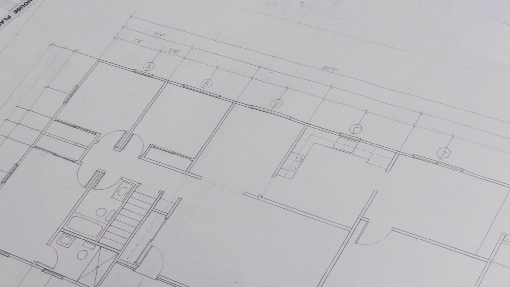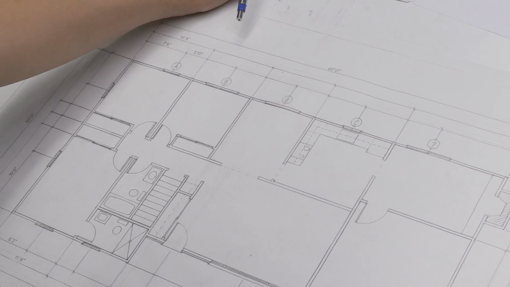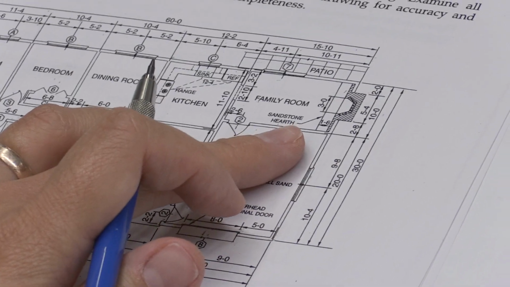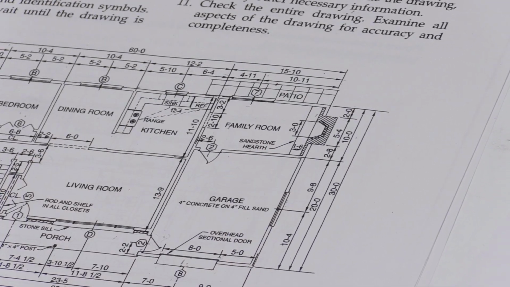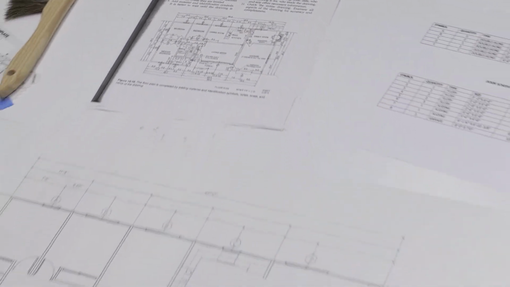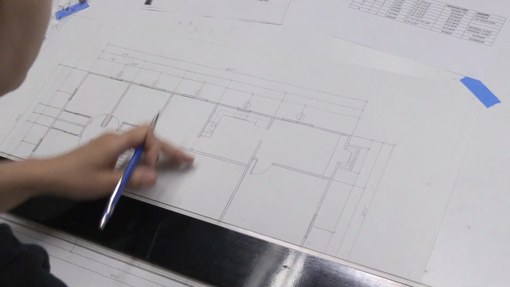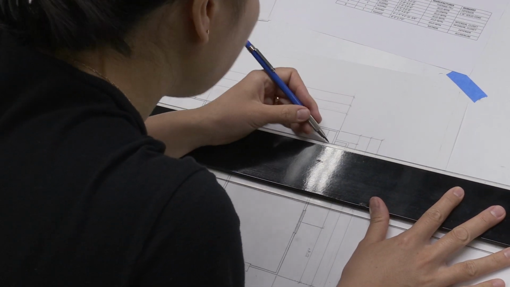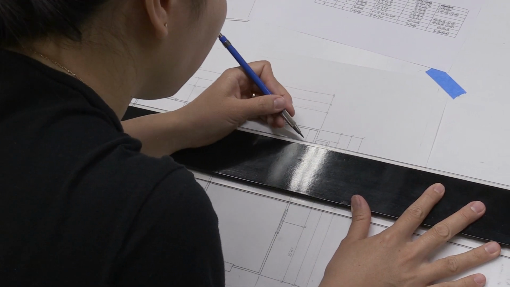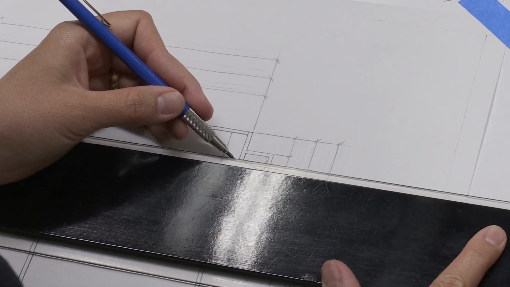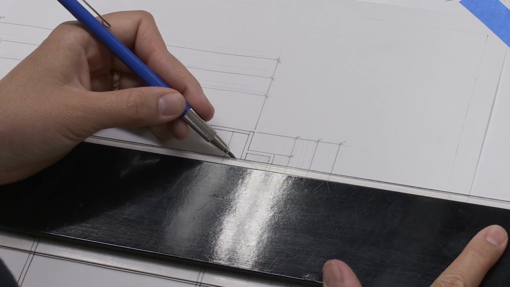And now we're moving to our inside dimensions. So first we're gonna do our fireplace. Just gonna draw using the straight edge. We need to draw the opening for our fireplace. So all we're doing is just drawing the lines from the opening, the horizontal lines.